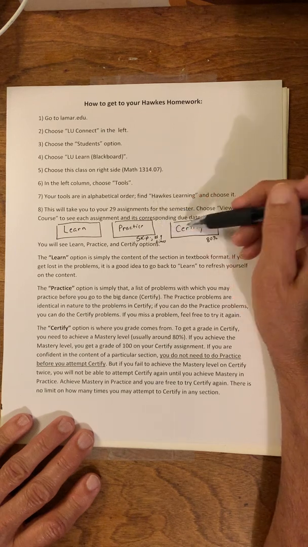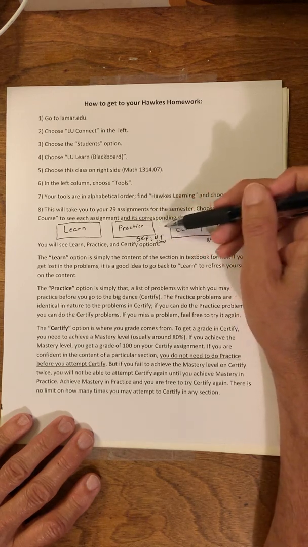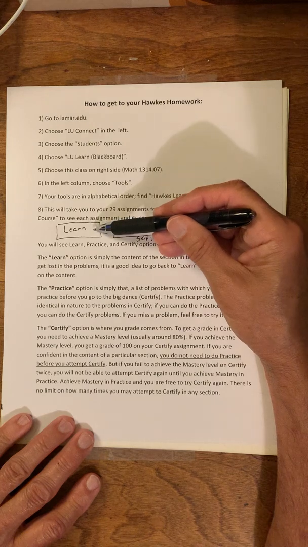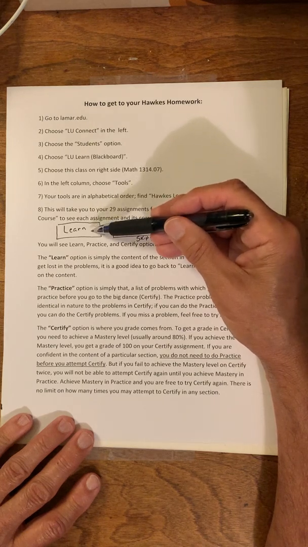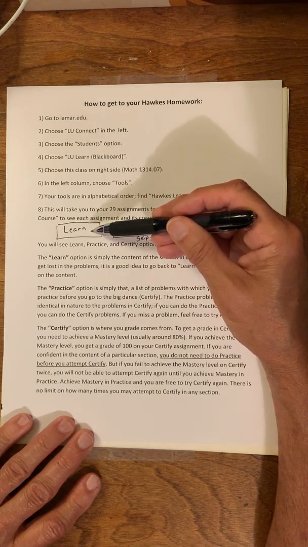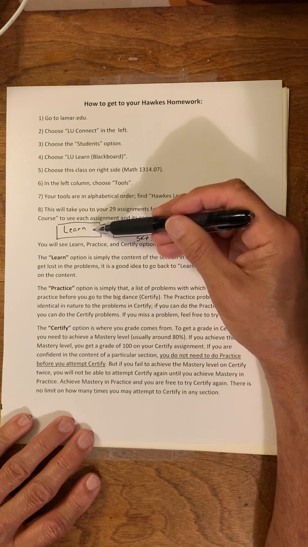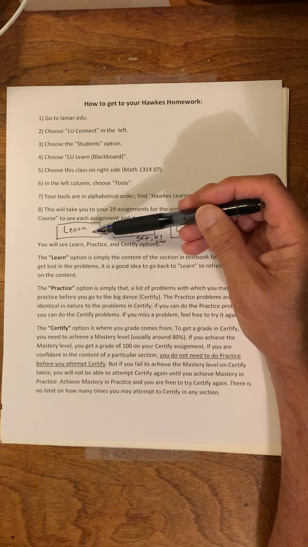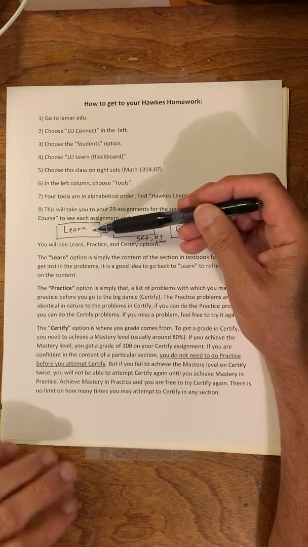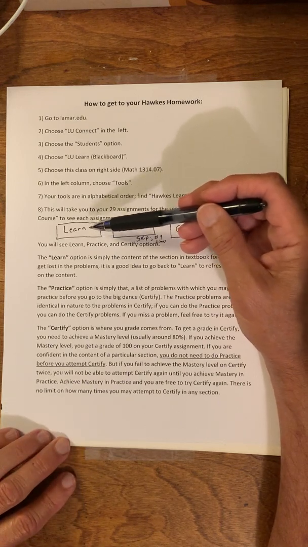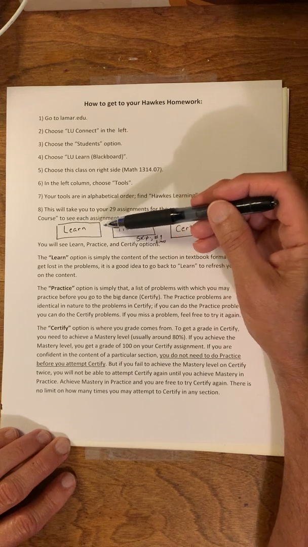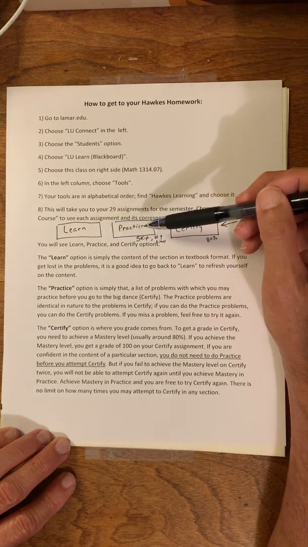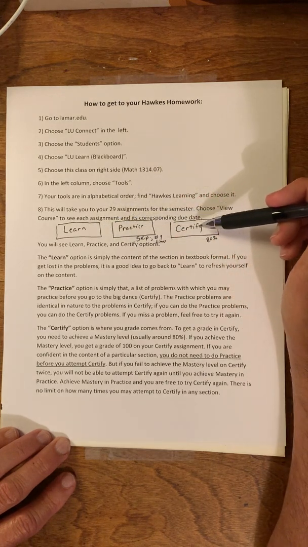And if you think, hey, you know what? I'm not understanding these concepts, go back to Learn. Open this section of your ebook and look at the problems, look at the content, look at the paragraphs, look at the examples that are worked out for you here, and they will guide you through the principles, the concepts, the theorems that will help you to successfully navigate through Certify.